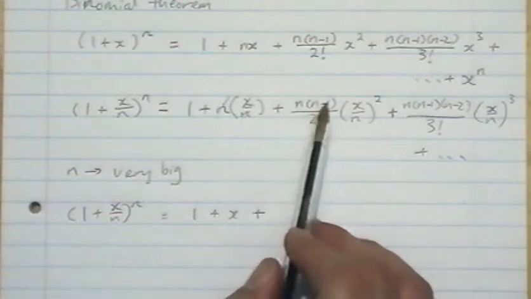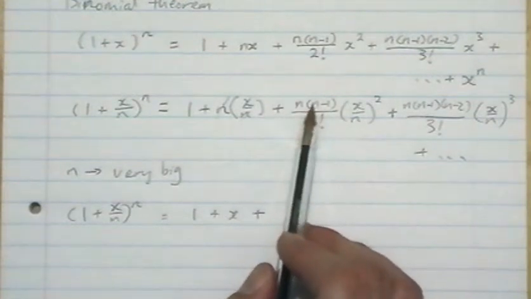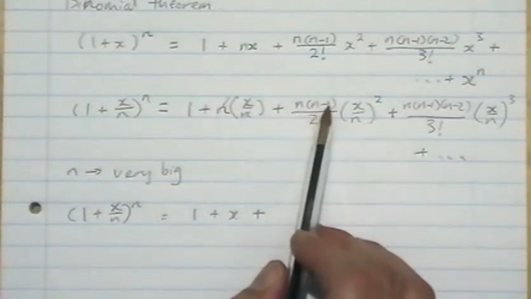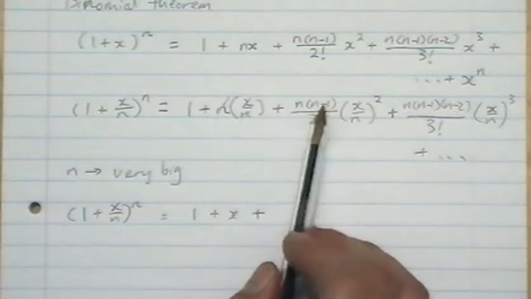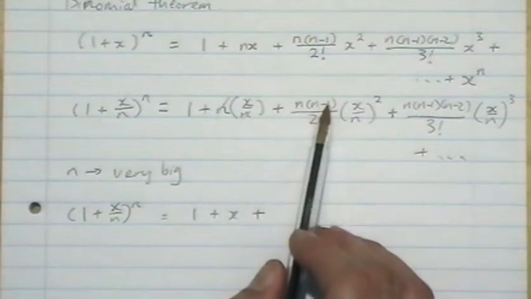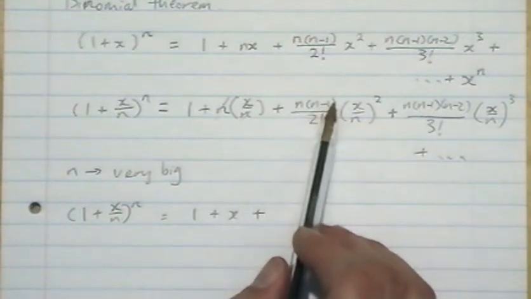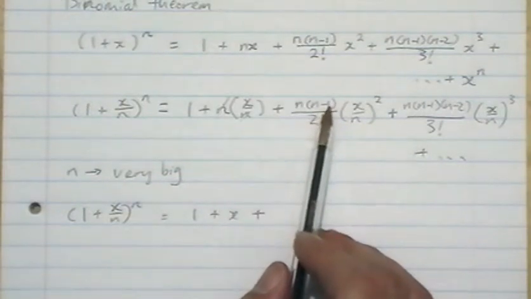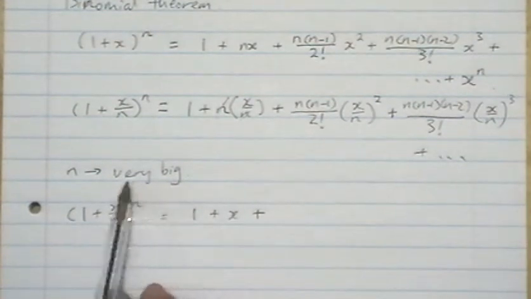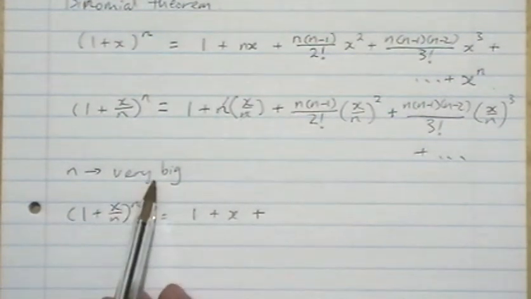Look at the n minus 1. If n becomes very big, then the 1 here is very small compared to the n. So small that if we just leave it out, it would not make much difference to the answer. Right? So that's the kind of idea that we would often use when we deal with very big numbers.